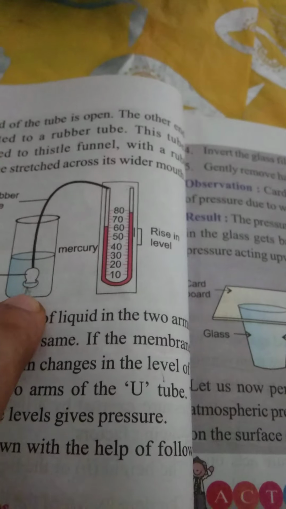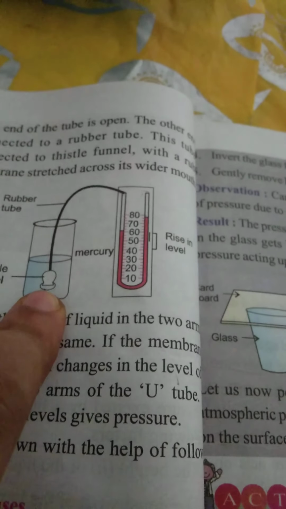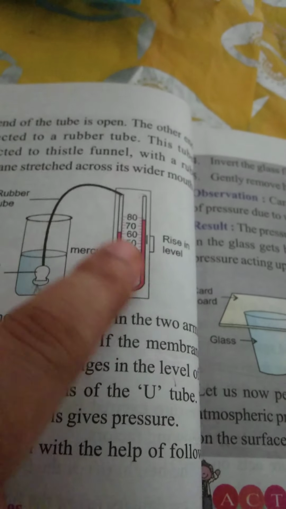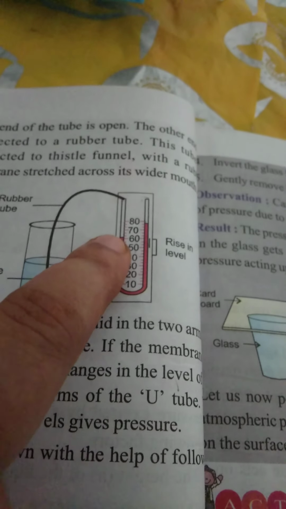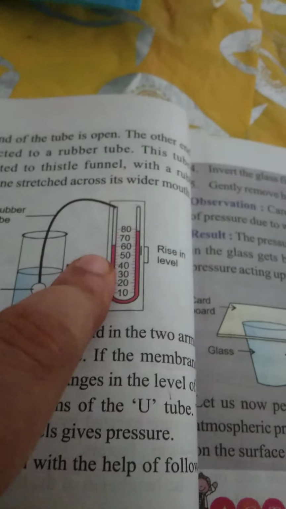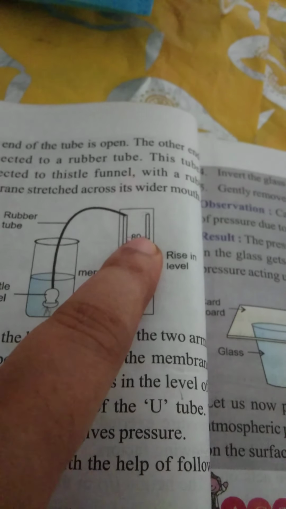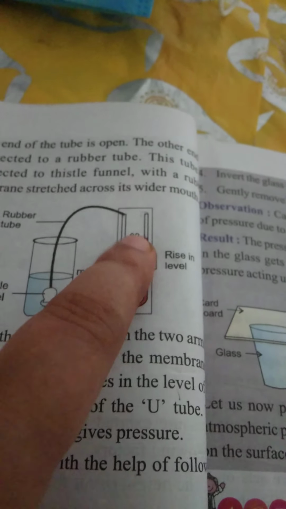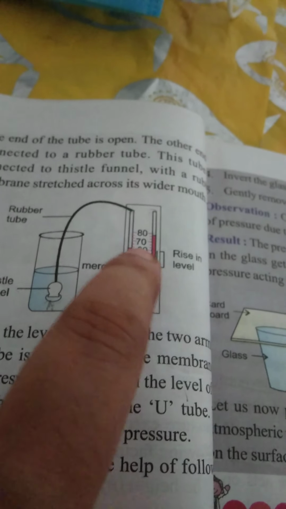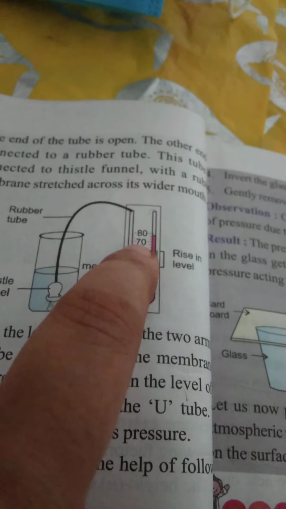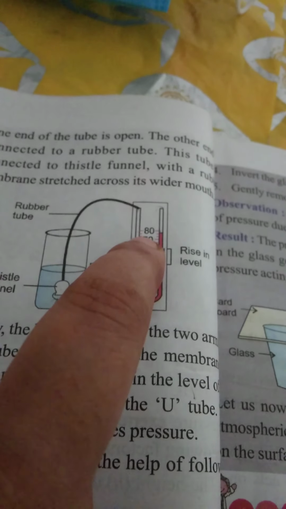So when we exert some pressure here, what happens? When we press here, the level goes down, and on this side it rises up. Actually it was supposed to be 60-60 or 70-70.